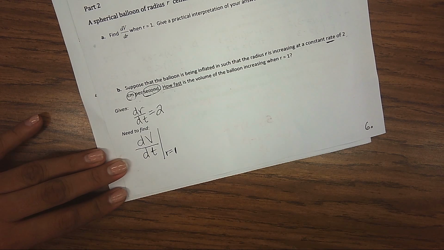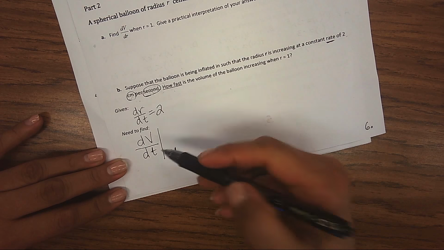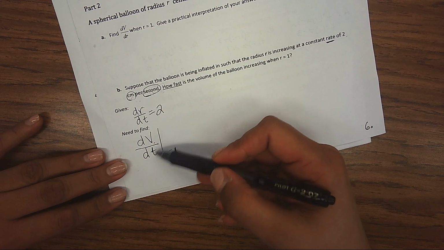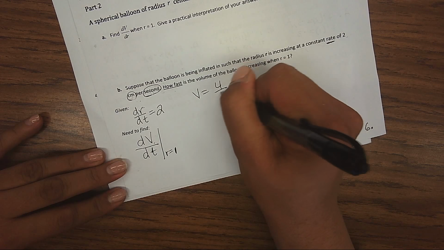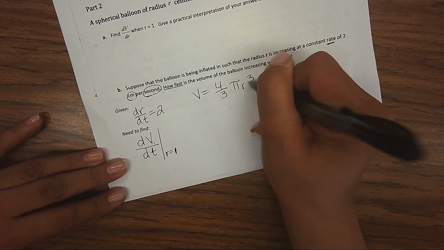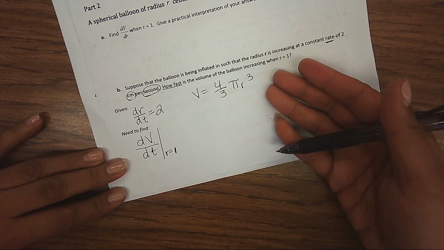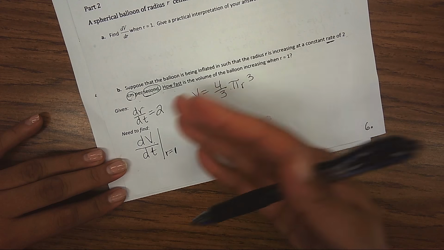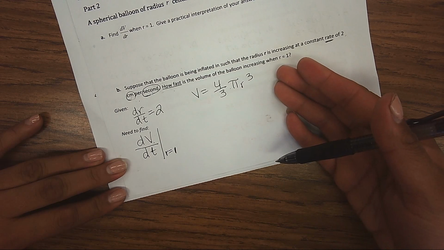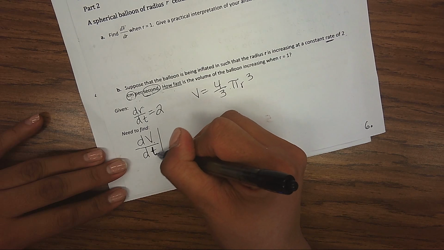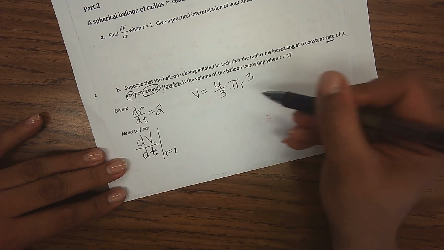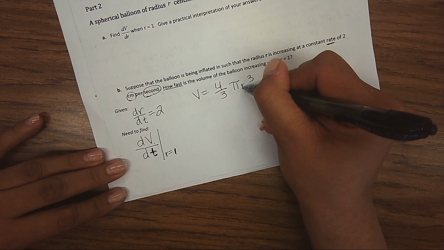That's what it's asking. So now I need to find a derivative. I need to find the derivative of volume. This is where the volume formula comes into play. I need a formula that I'm going to find the derivative of. I'm going to find the derivative of the left side and the right side. We are doing implicit differentiation here. My independent variable is t. This is not a t, it's an r.